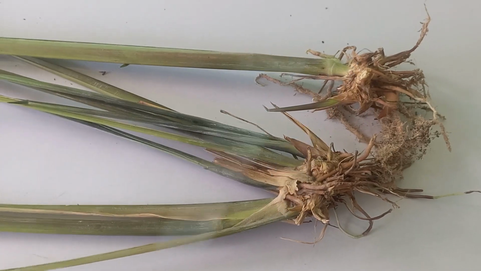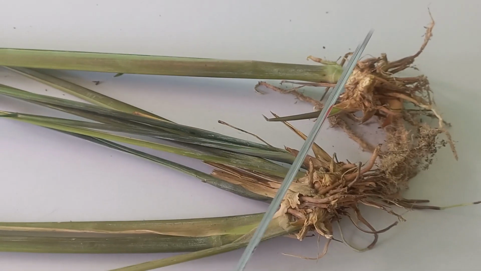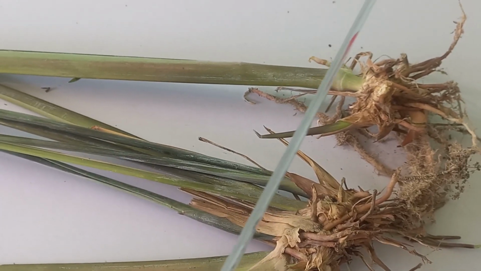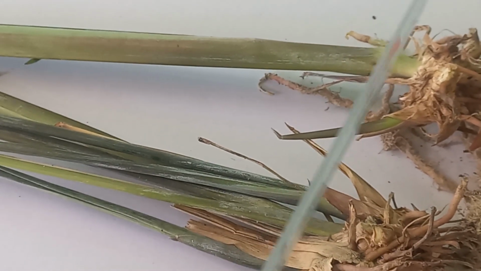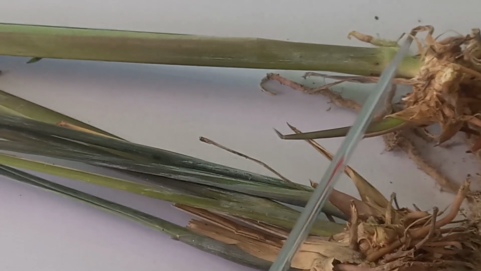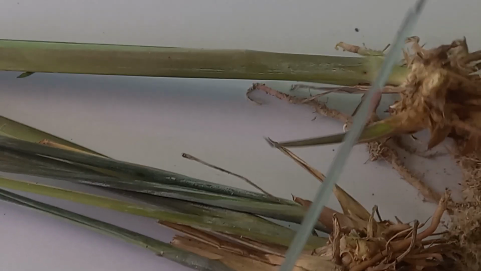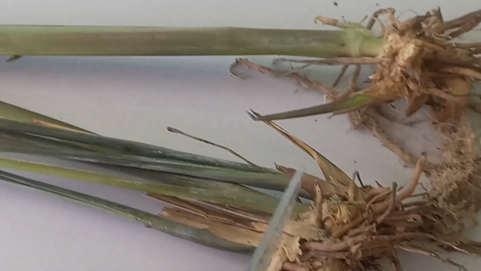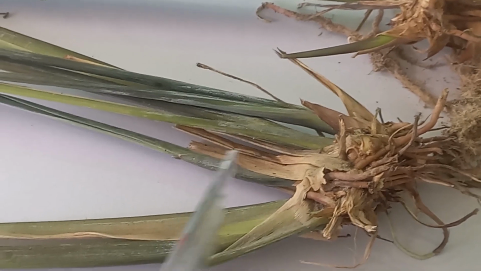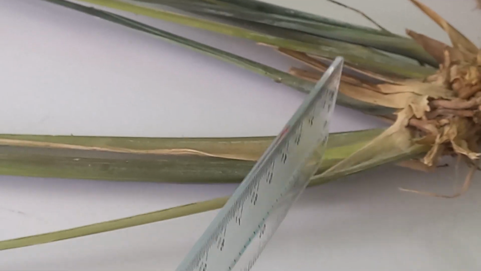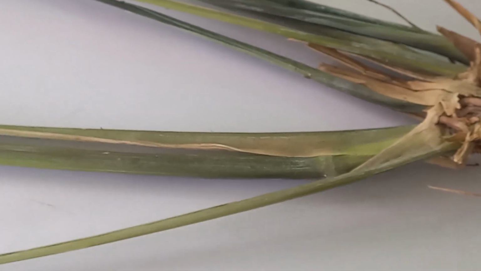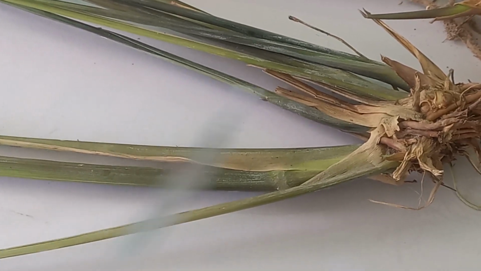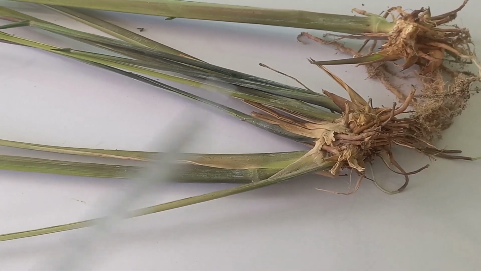Now, where are the nodes? The nodes can be seen in areas of the stem where the stem is old, matured, or where the leaf bases pull away. Now, here is a node, all right? Here is also a node. Now, this node can be seen because this leaf sheath and this leaf sheath are pulled away.